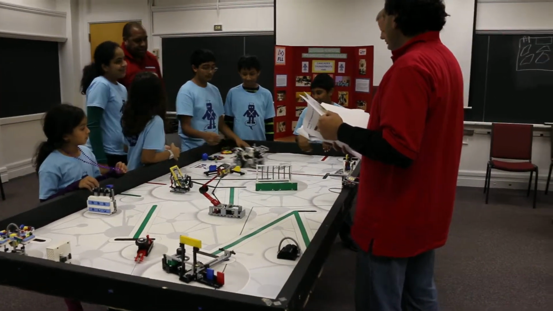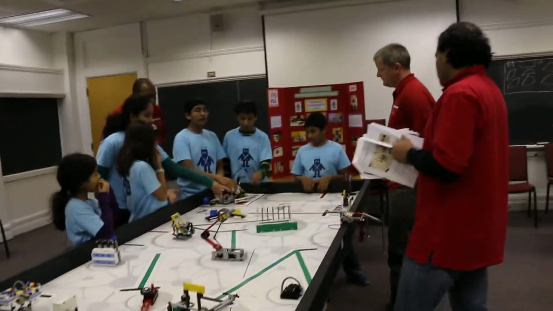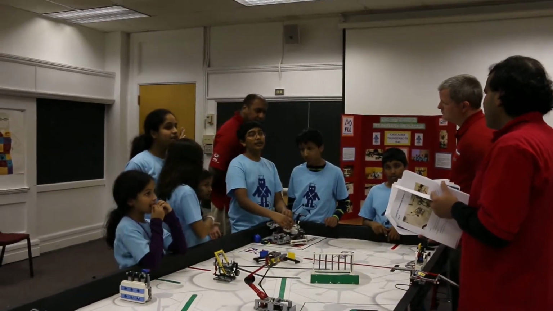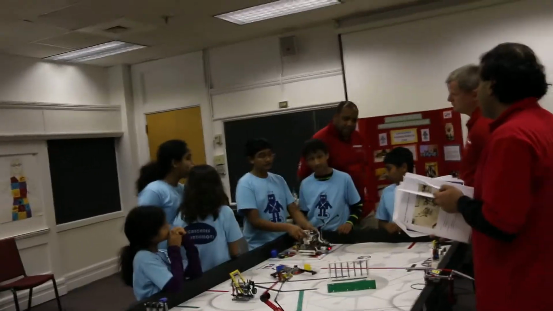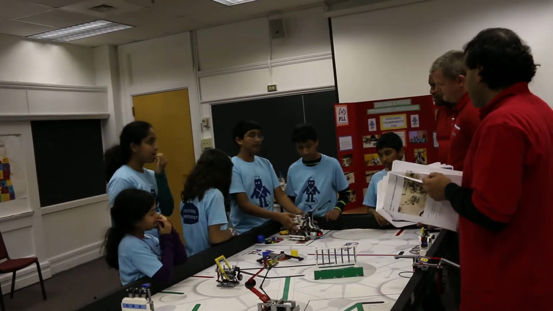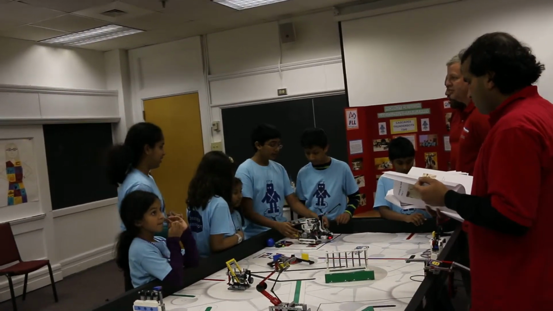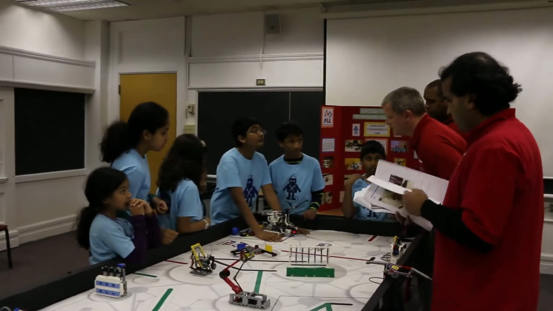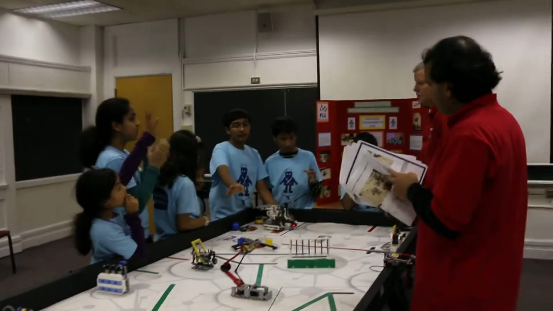So you guys use any other sensors besides the color? We use the gyro sensor. Is that accurate? Yeah, pretty accurate. We made a program that corrects itself as it turns. Okay. So you'll see a little bit of shaking, but it'll be accurate. What specifically do you use the gyro sensor to do? To make sharp turns.